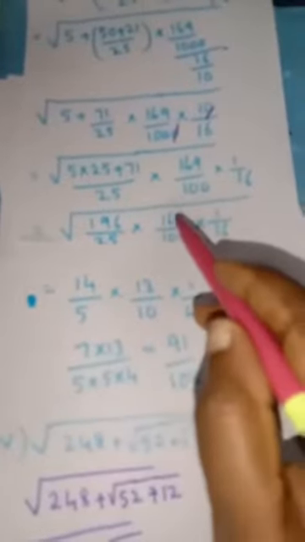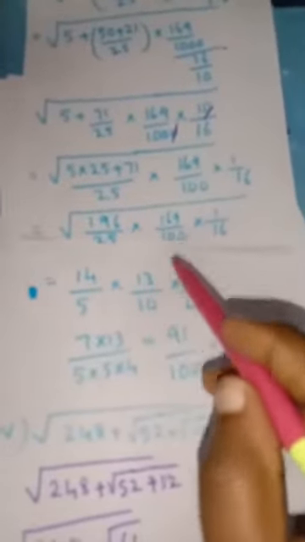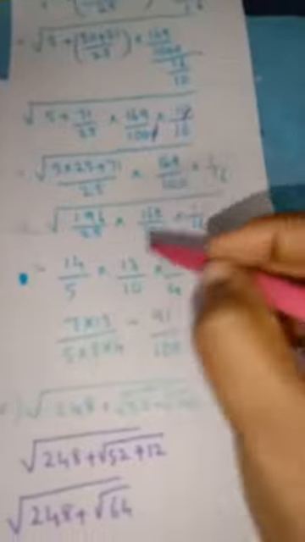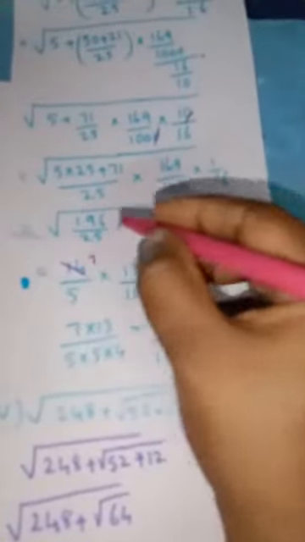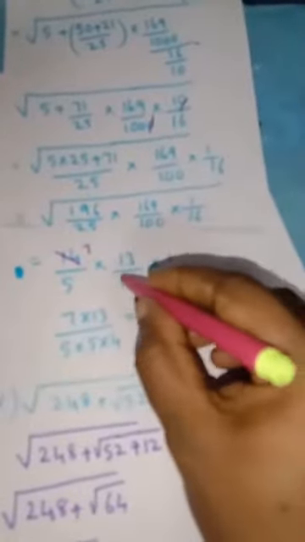Now root 196 is 14, root 25 is 5, root 169 is 13, root 100 is 10. And 1 by 16, root 16 is 4, so in the denominator 4. Now cancellation, 14 and 10: 7 2s are 14, 5 2s are 10.